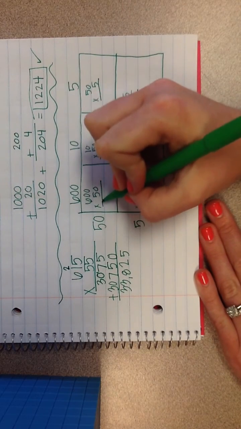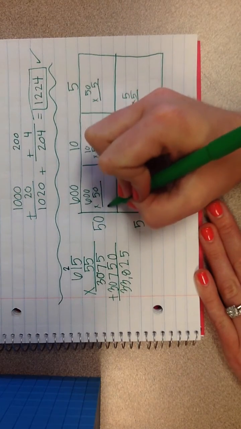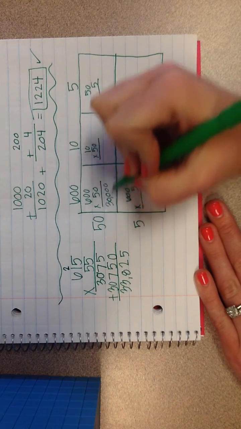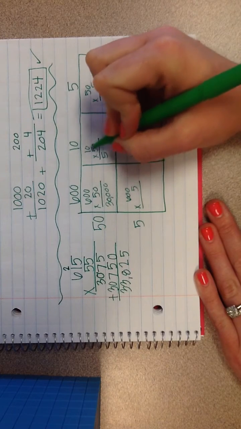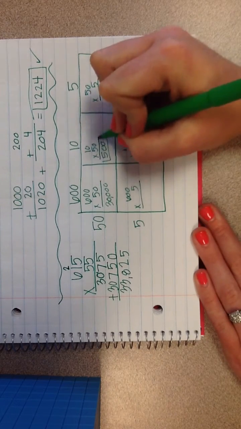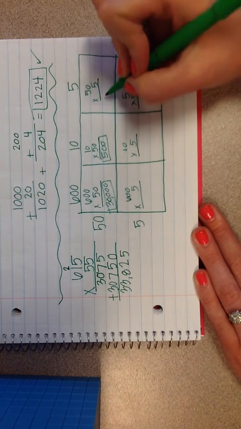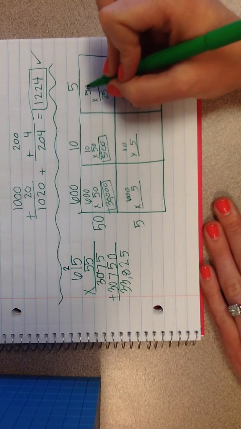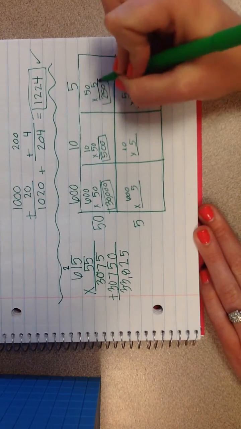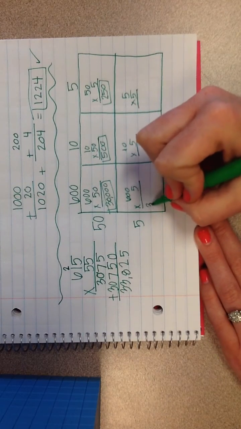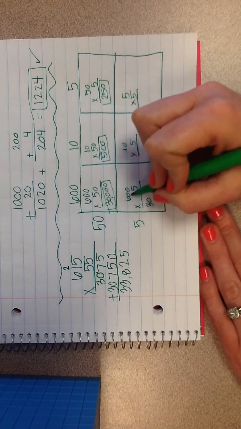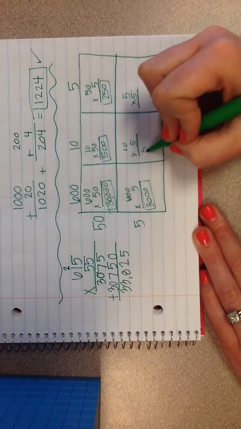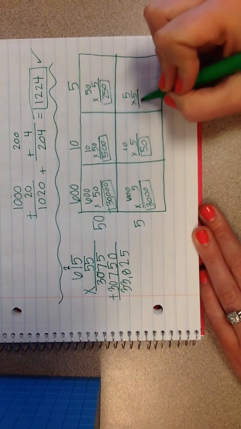I know that 6 times 5 equals 30. Carry my 3 zeros. Here's 5, and then I have 2 zeros from the power of 10. 25. 5 times 5 equals 25. And then I have my 1 zero from powers of 10, so that's 250. 30 is 6 times 5, and then 2 zeros from my power of 10. 50 and 25.